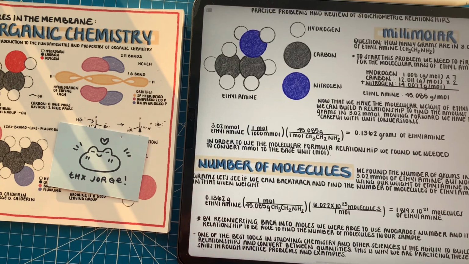Then we have to refer to our periodic table to find the atomic weight of these atoms. In the case of hydrogen, it's 1.008, and then we multiply that by 7. For carbon, 12.011, we multiply that by 2. And since there's only 1 nitrogen, we just add the 14.0071 grams per mole for nitrogen. Then we sum all that up to get a total weight of 45 grams per mole for ethylamine.